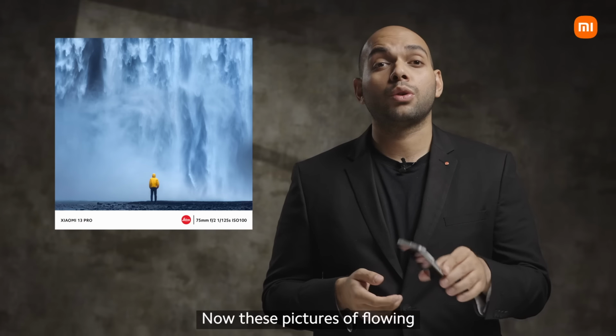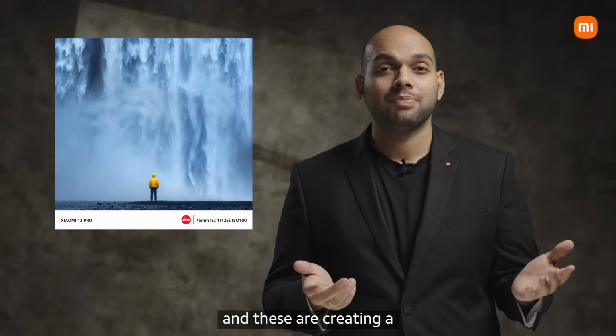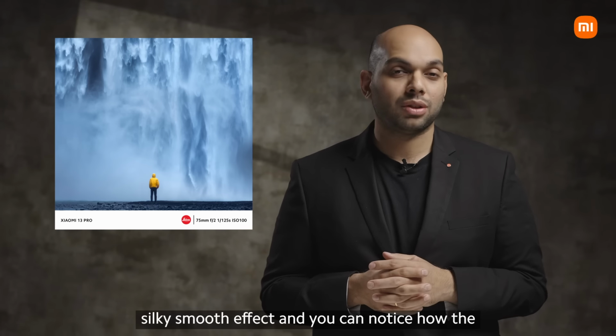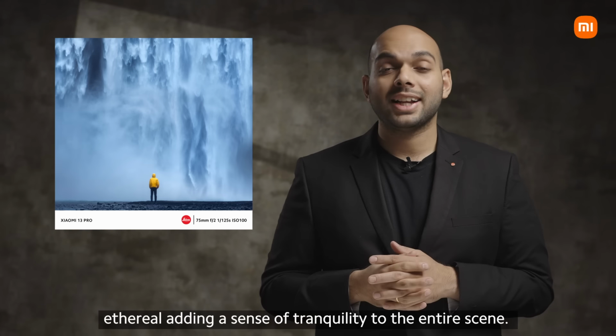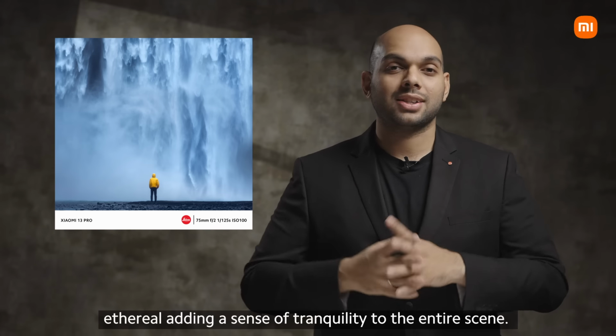Now these pictures of flowing water are captured with a moderate shutter speed, creating a silky smooth effect, and you can notice how the water appears smooth and ethereal, adding a sense of tranquility to the entire scene.